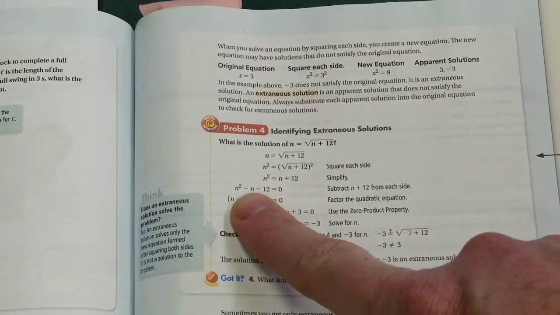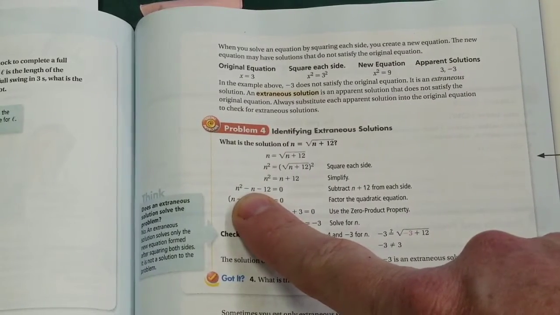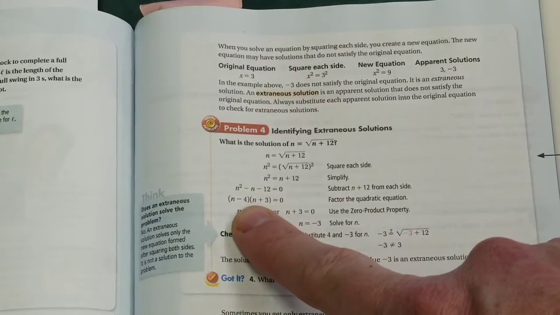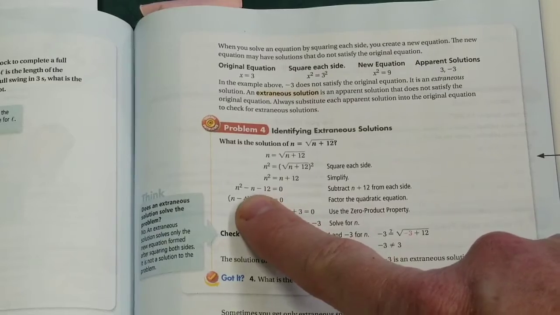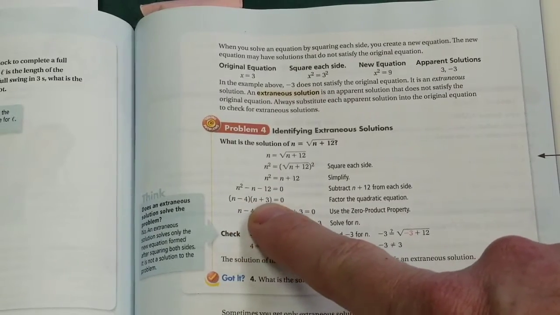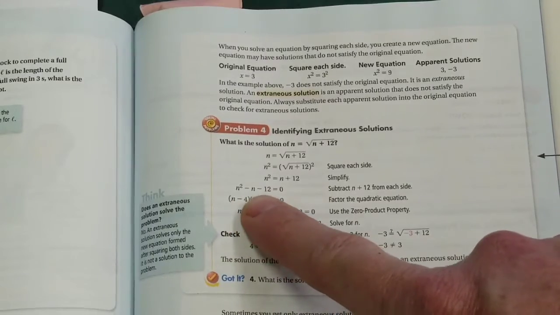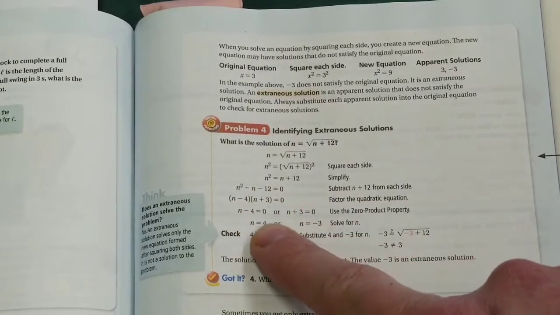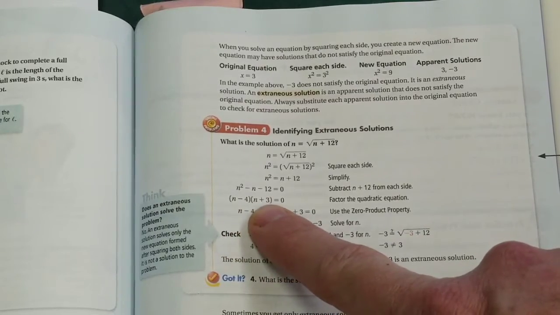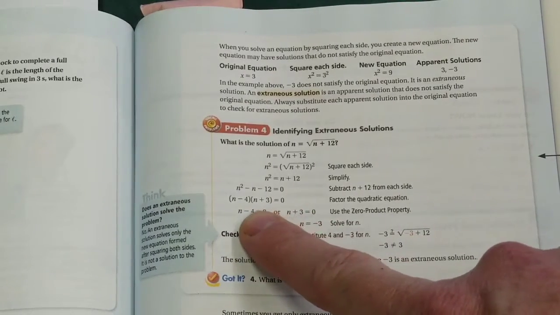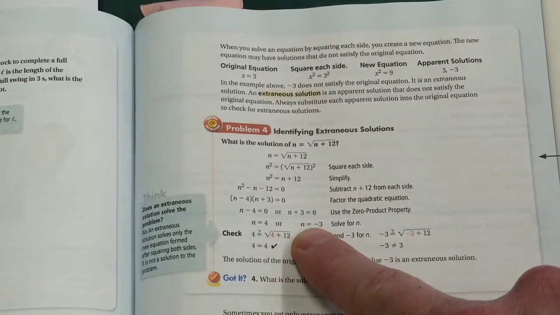So now we look at this. We have a polynomial. So we know when we have a trinomial like that, we're going to try to factor it. And that's what they do. So remember, you just make a t-chart. You can make a t-chart over here. And you see that negative 4 times 3 gives you negative 12. And when you add negative 4 plus 3 gives you negative 1. Okay? Then they factor it. And you get n minus 4 times n plus 3 equals 0. You set them both equal to 0. And so you get n equals 4 or n equals negative 3.